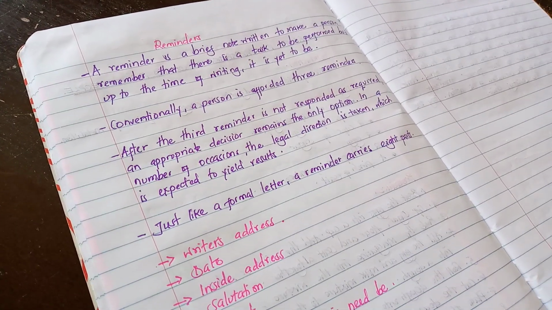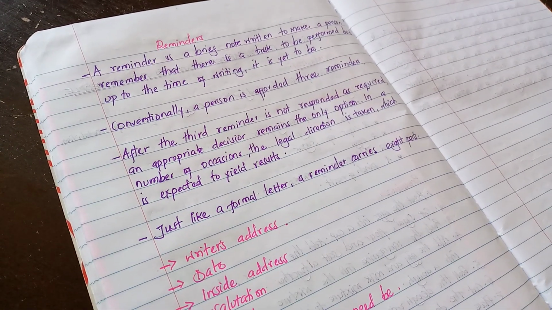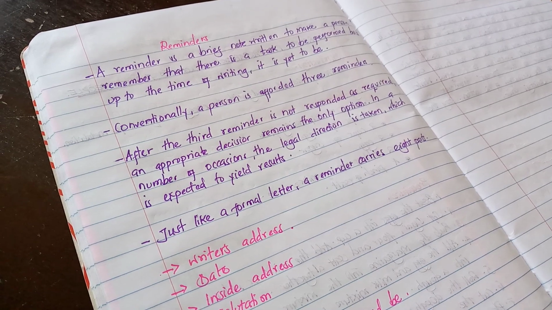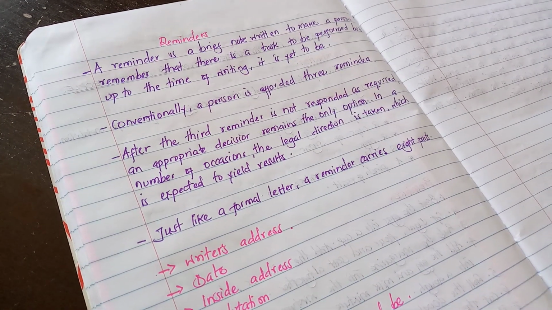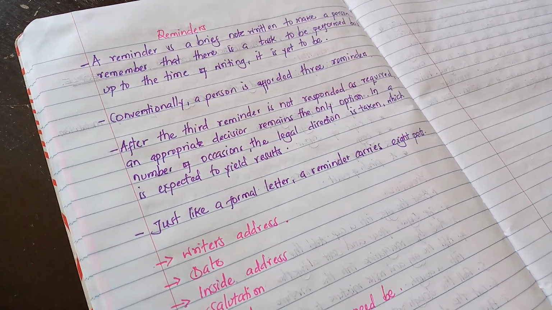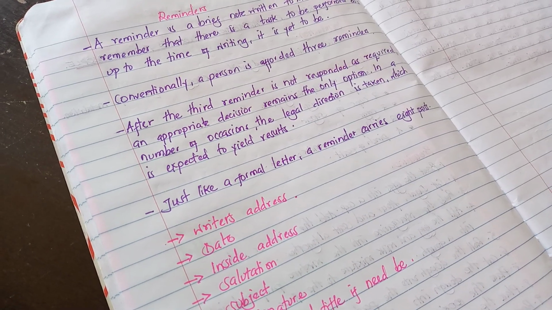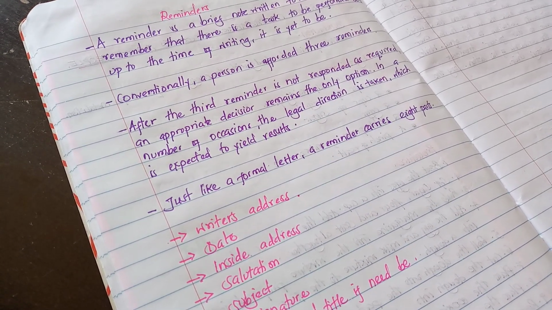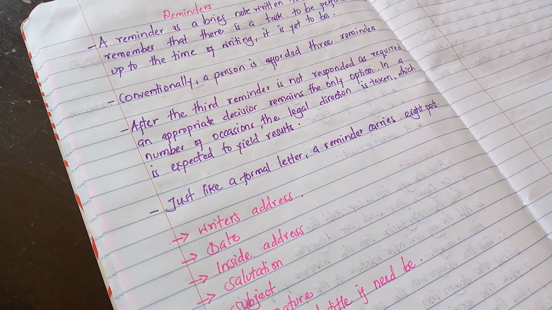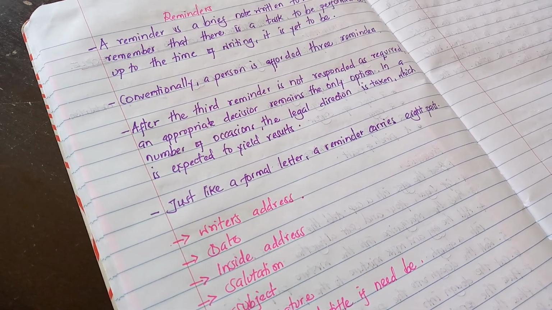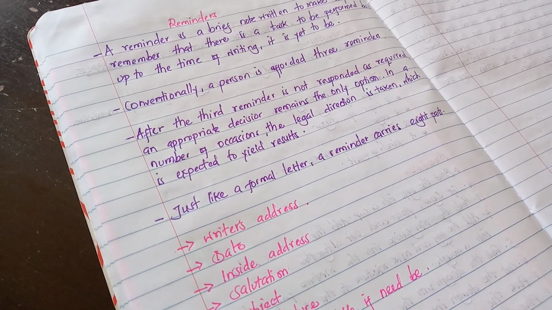Now, just like a formal letter, a reminder carries 8 parts. The only difference comes at the reference, where the word reminder is written. The details of the reminder are then spared for the body of the letter, and we have the writer's address, which should capture your place of residence or business, actual box number, and the letter collection point. The date comes next, and it includes day, month, and year in any accepted order.